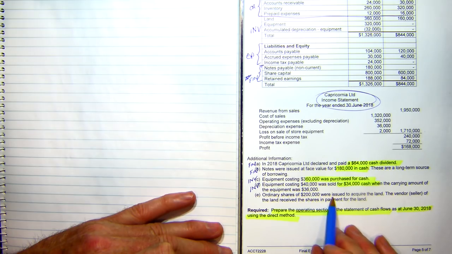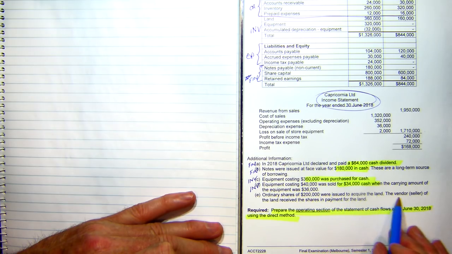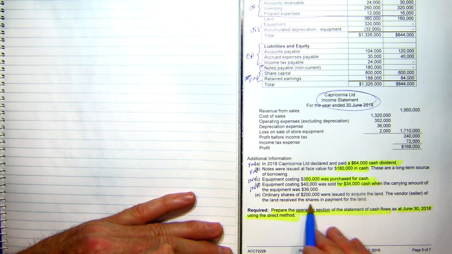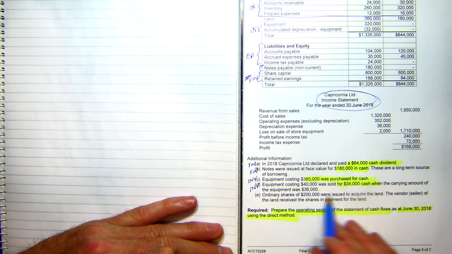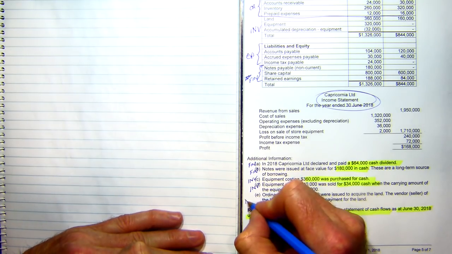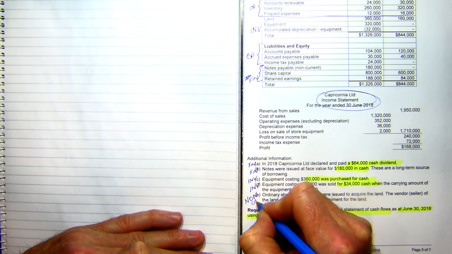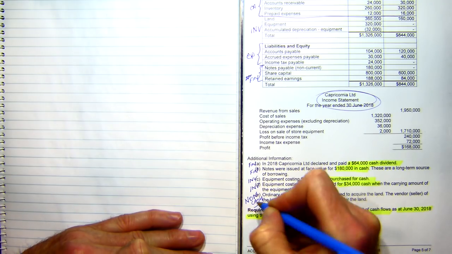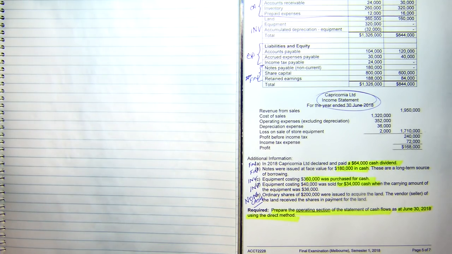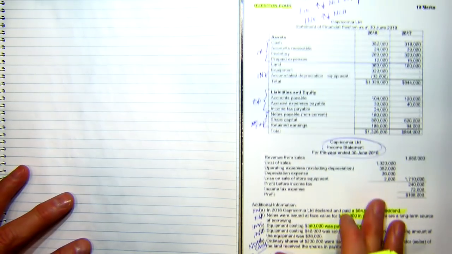And ordinary shares of $200,000 were issued to acquire land. The vendor of the land received shares in payment for the land. Okay, so there's no exchange of cash there. So I'm going to call that a non-cash item. So now that I've tagged all my items, I can go about creating my cash flow statement.